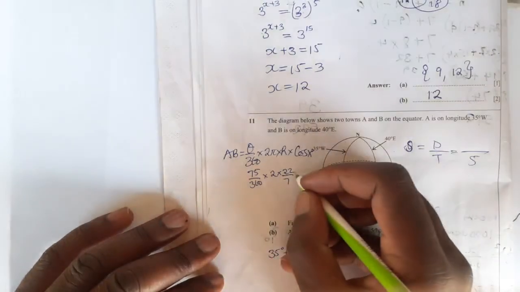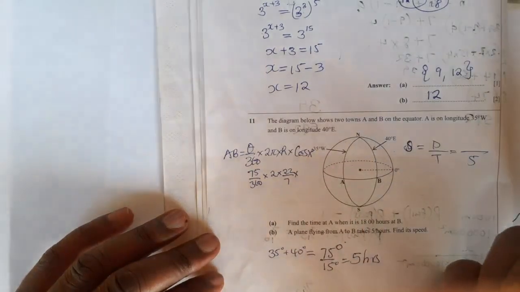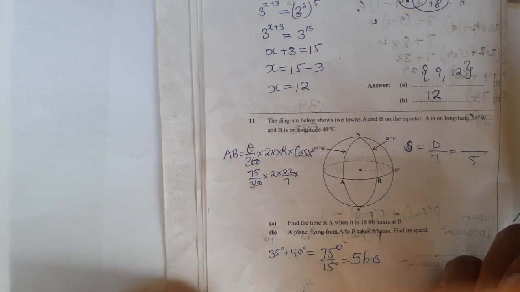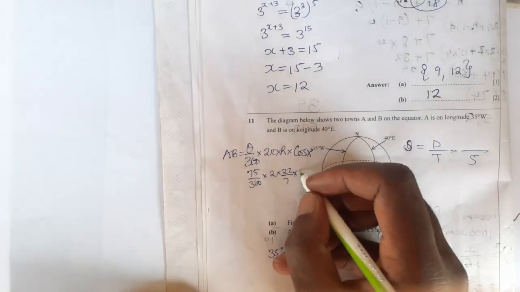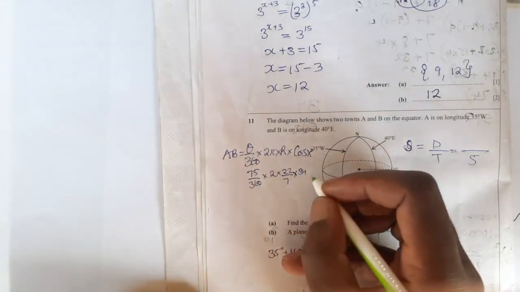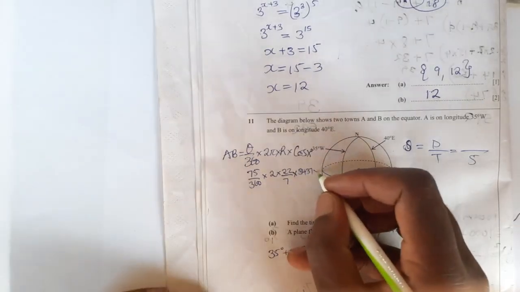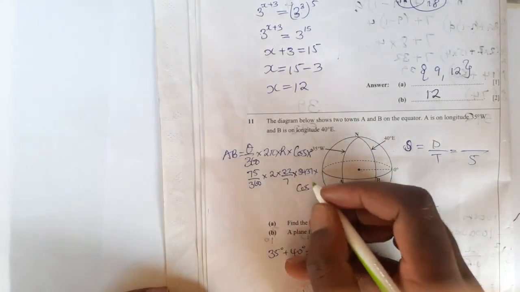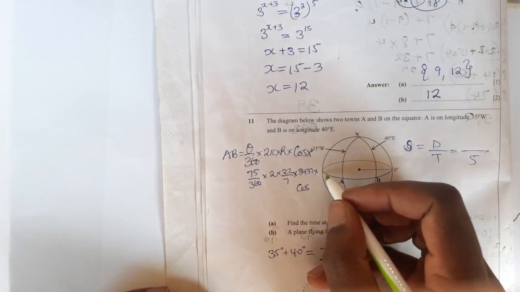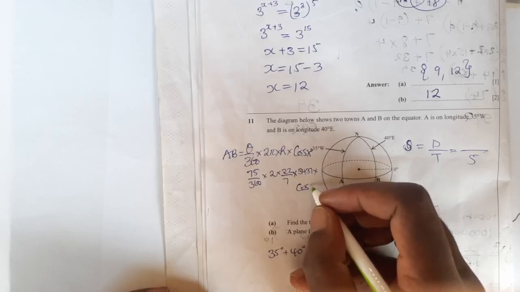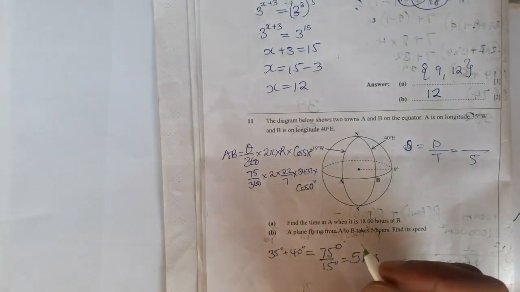Then multiplied by the radius, which is 3437, then multiplied by cos of the latitude, the degree on the latitude where the two positions are. What do we get? We get 0.